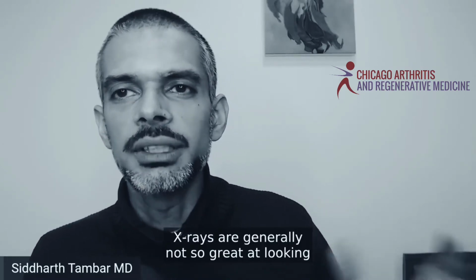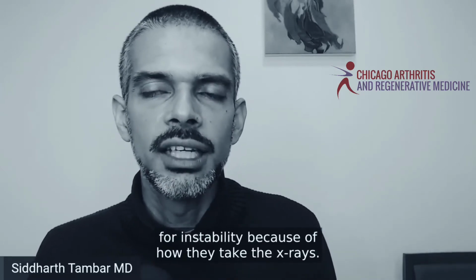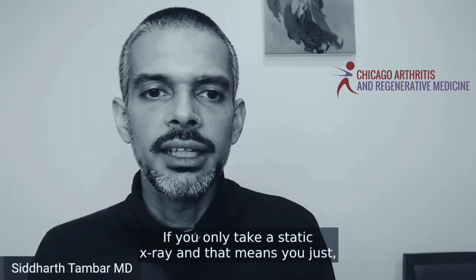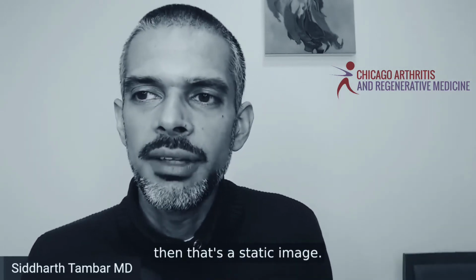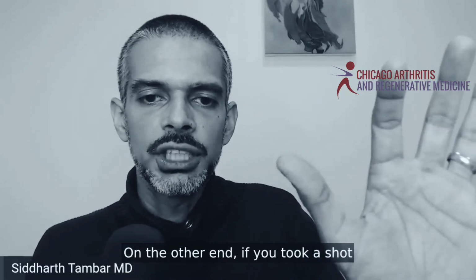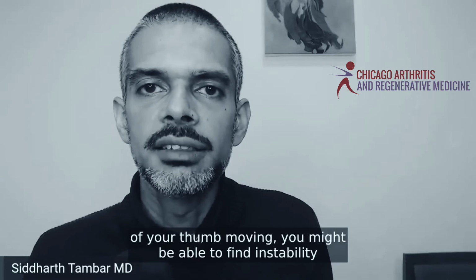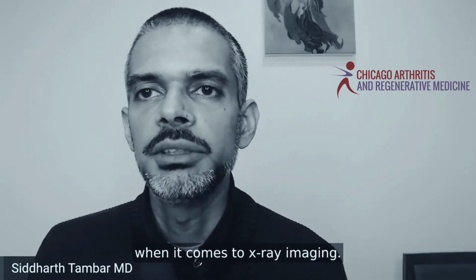X-rays are generally not so great at looking for instability because of how they take the X-rays. If you only take a static X-ray, and that means you take your hand and you just take a shot of that, then that's a static image. It doesn't show instability. On the other hand, if you took a shot of your thumb moving, you might be able to find instability. And they don't routinely do that when it comes to X-ray imaging.